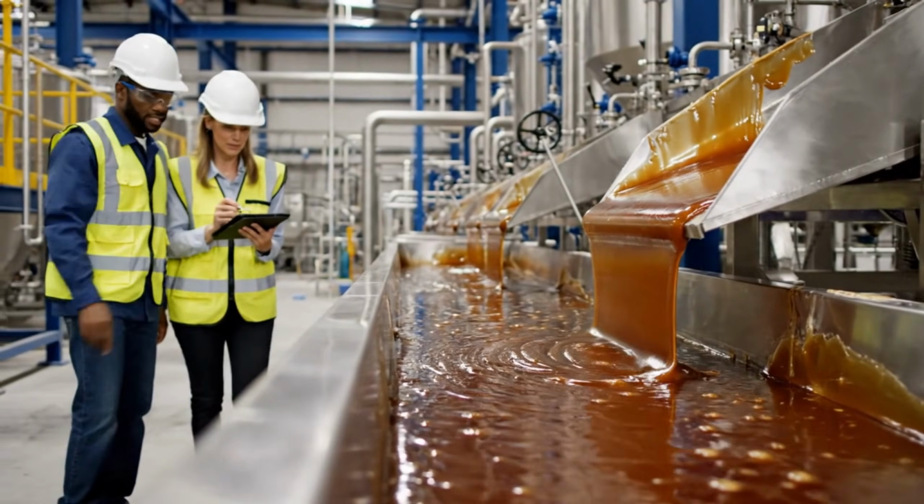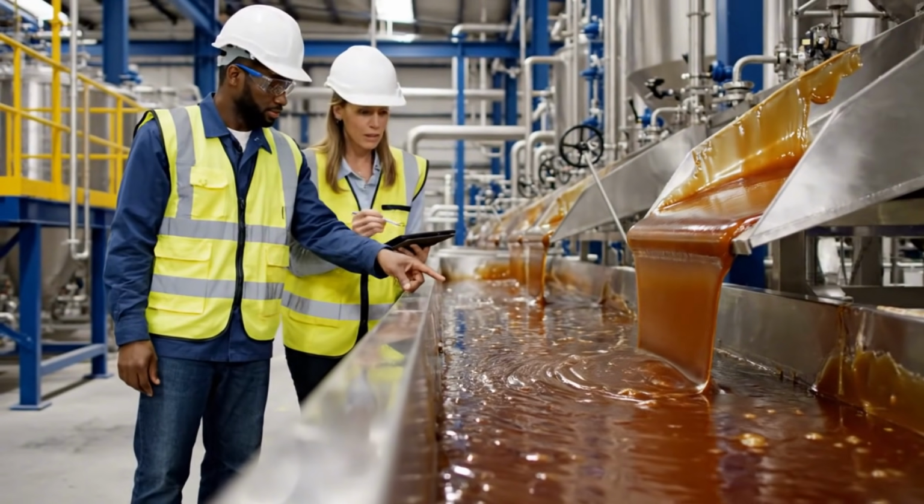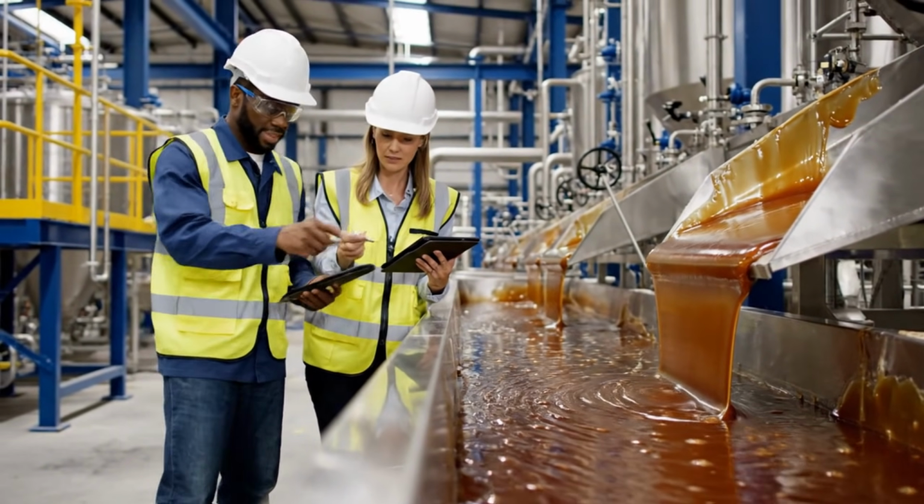The flow rate is holding steady at 2.2 cubic meters. Good, the viscosity looks consistent as well.